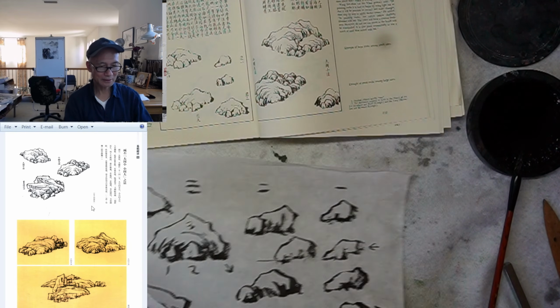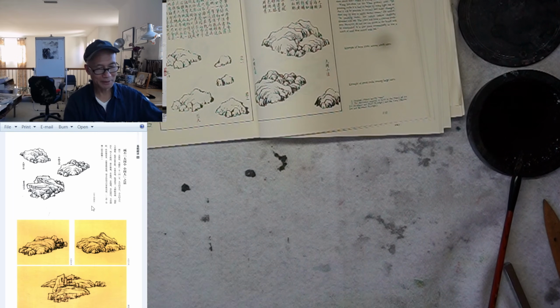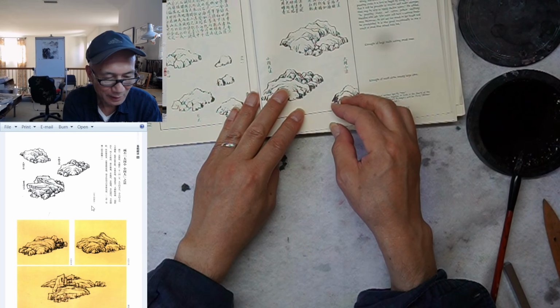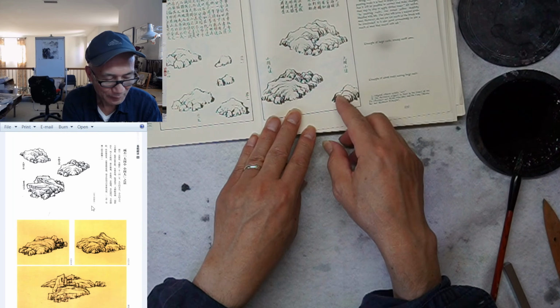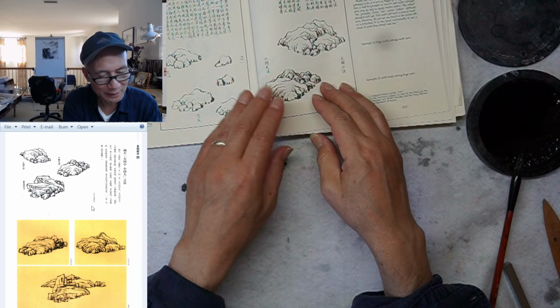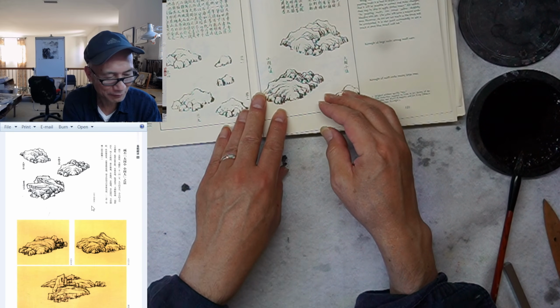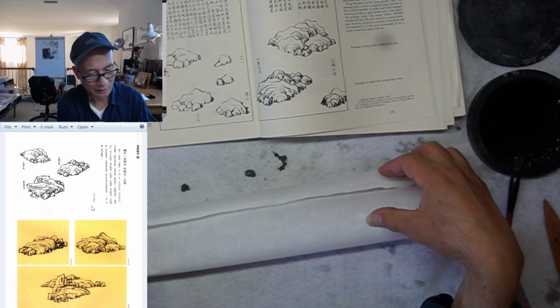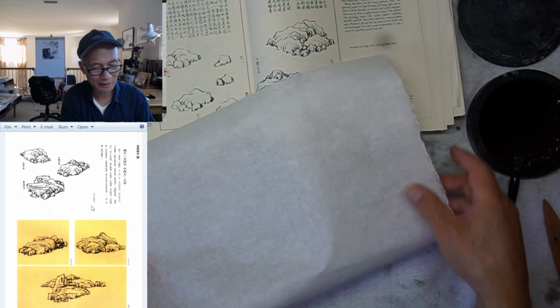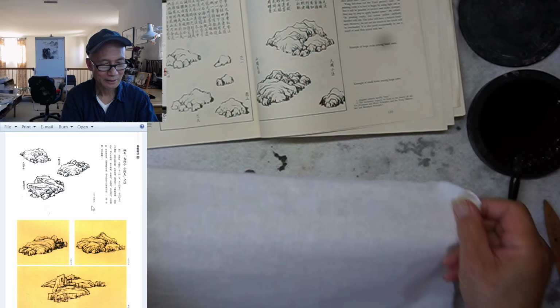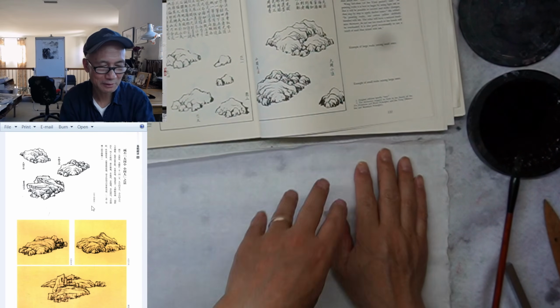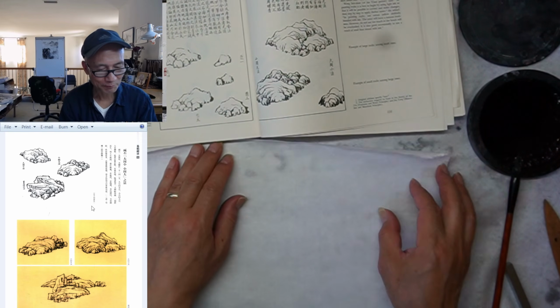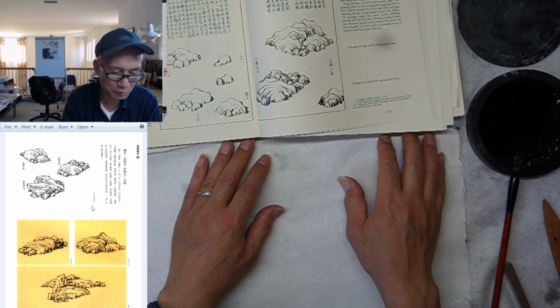Okay. So the next page is similar to this page. The previous page is the grouping of numbers, but now it talks about alternation between large and small space forms, small shapes. Two principles, two ways.